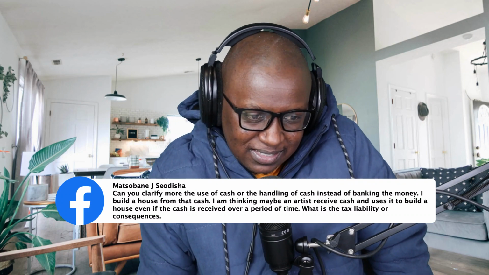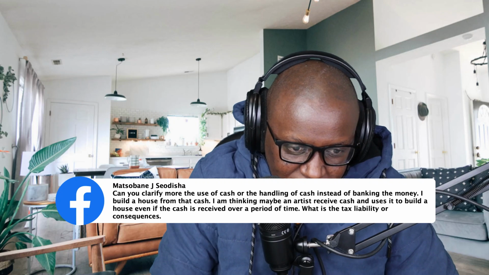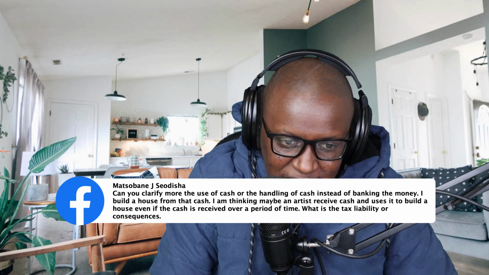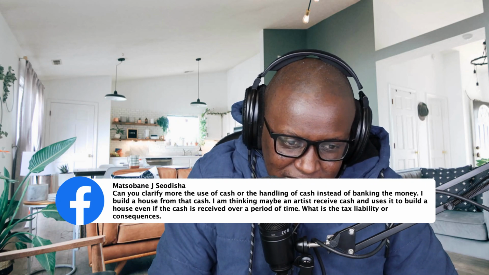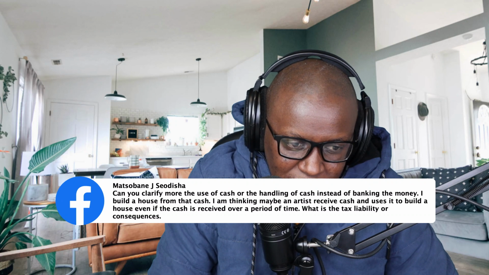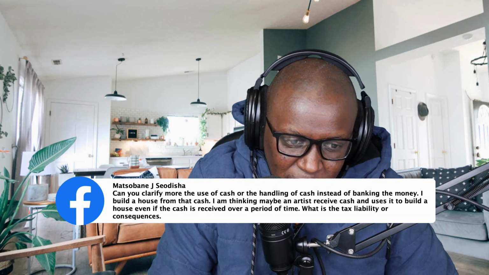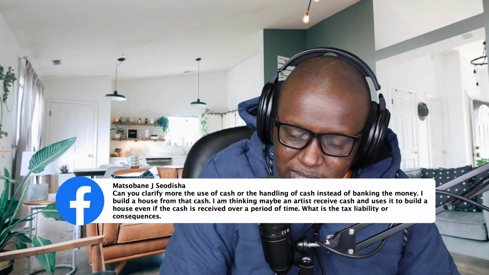Matsubane Swadisha is asking, can you clarify the use or handling of cash instead of banking the money? I build a house from that cash. I am thinking maybe an artist receives cash and uses it to build a house, even if the cash is received over a period of time. What are the tax liability or consequences?